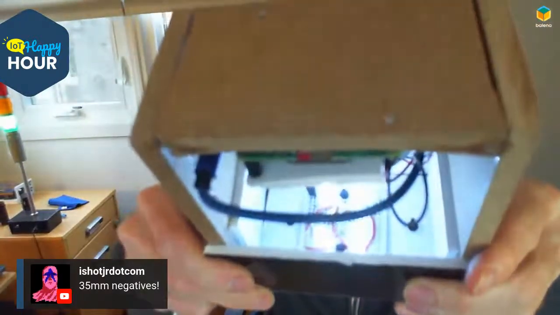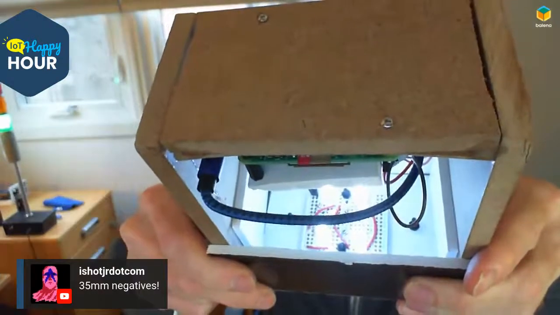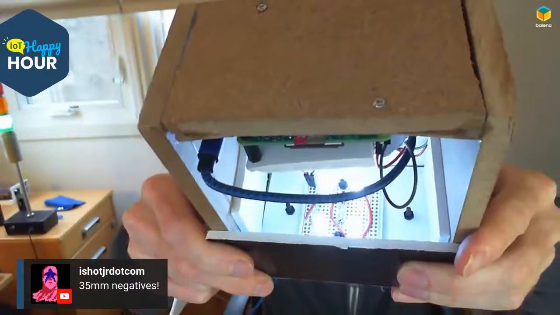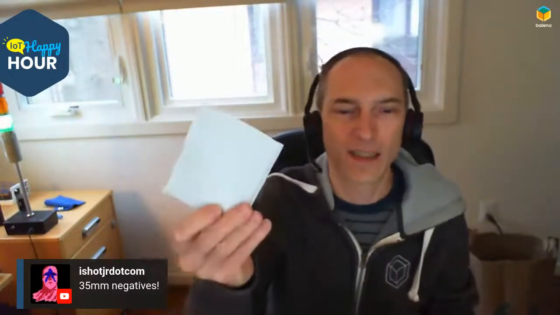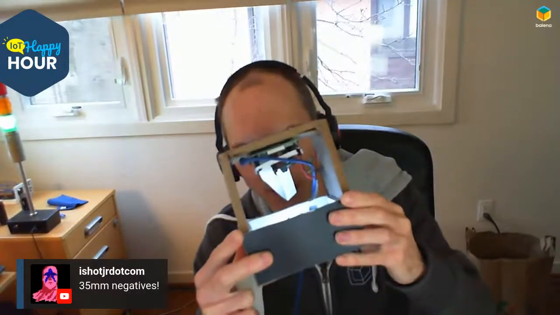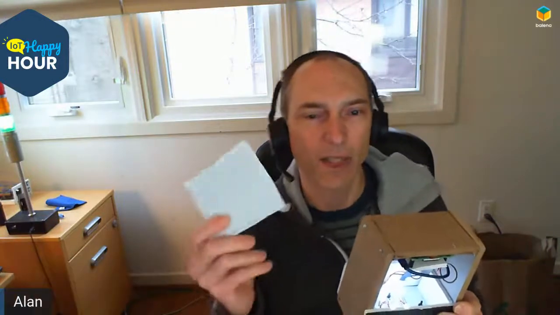You can see there's a circuit board down there. It's really just some LEDs and resistors, some normal white LEDs just connected to the 3 volt of the Raspberry Pi up here. It's just a Pi 3B plus. And then I needed something frosted.